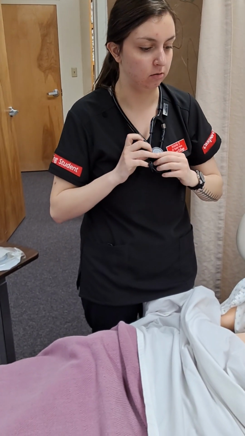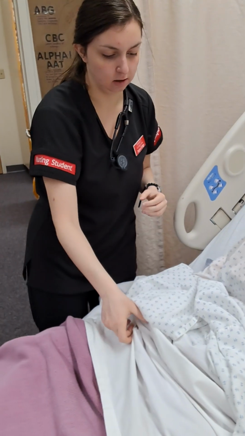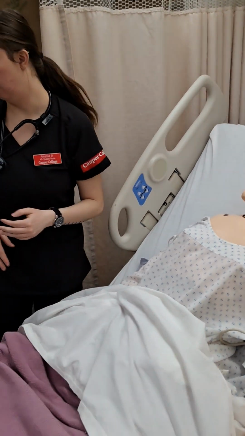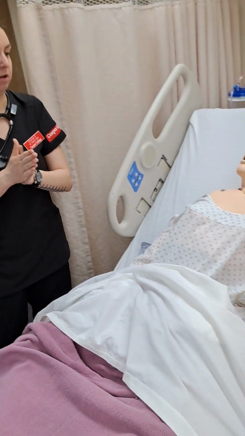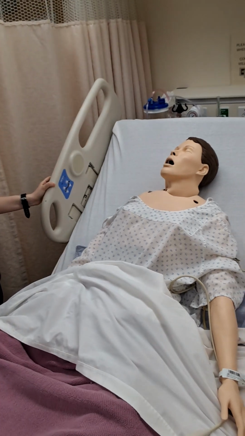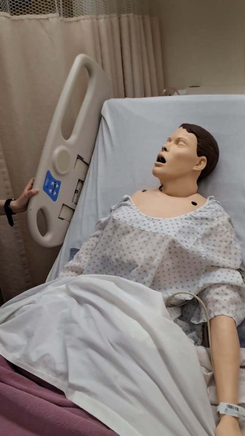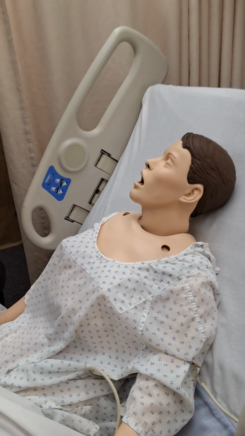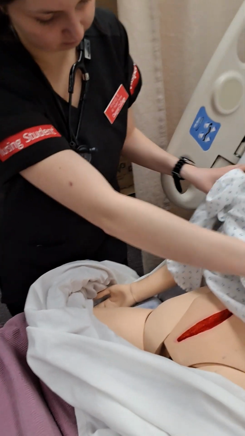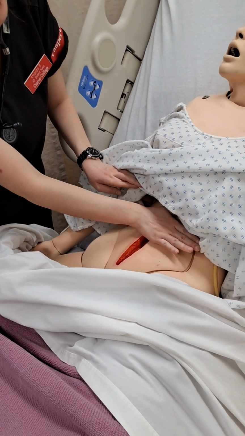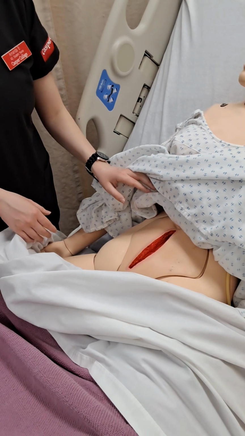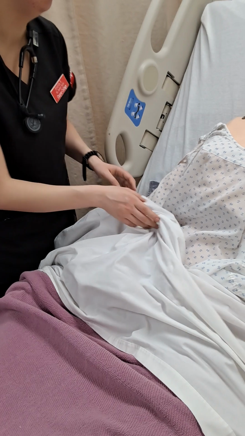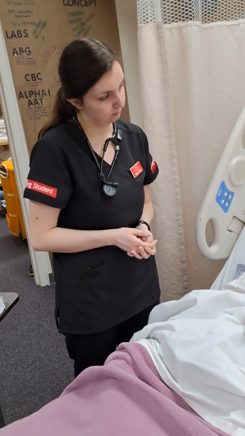So now I'm going to inspect his nares. I'm going to look at his skin integrity and his airflow. So I'm going to lift up the head of the bed. I'm also going to palpate him. Okay, his abdomen is soft. On a scale of 1 to 10, 1 being no pain, 10 being the most pain, how would you rate your abdominal pain? 7 out of 10?